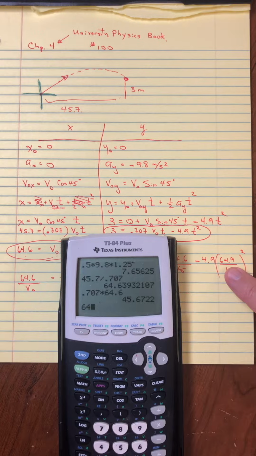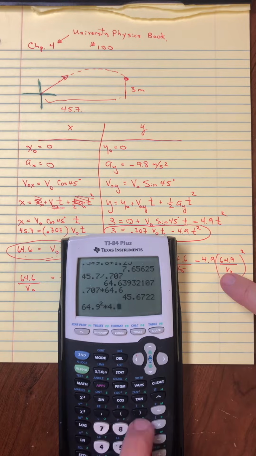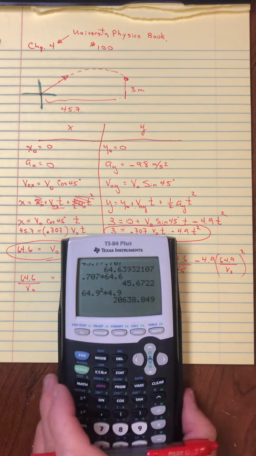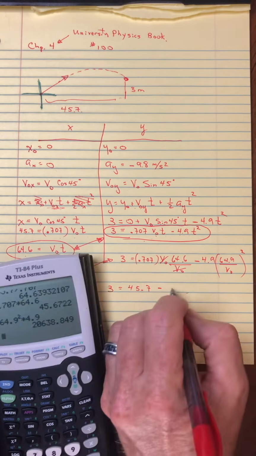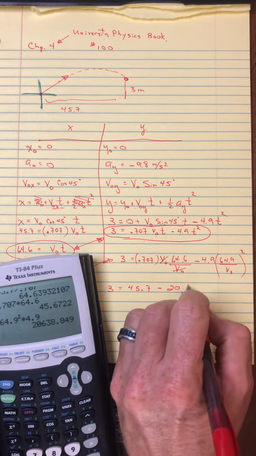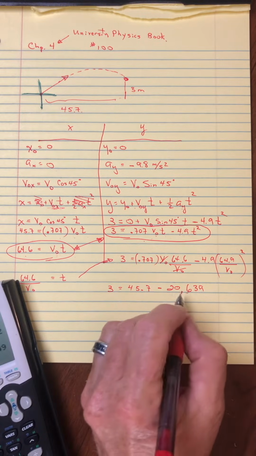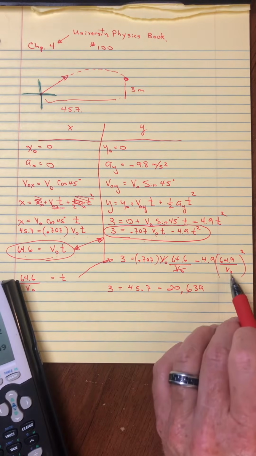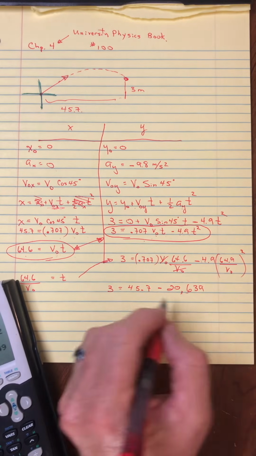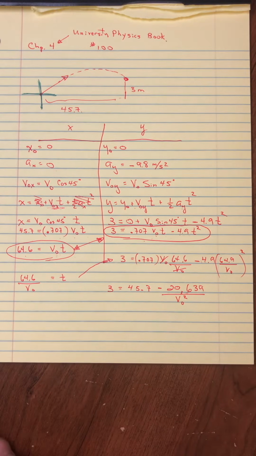I'll start with the 64.6 and square it. And then multiply by the 4.9. And that looks like I got 20,639. And in the denominator, I have V naught squared.